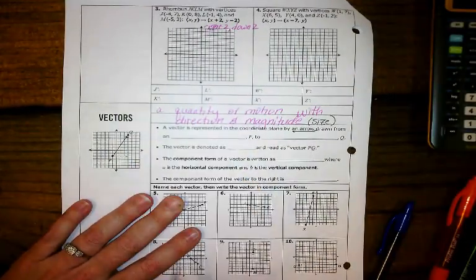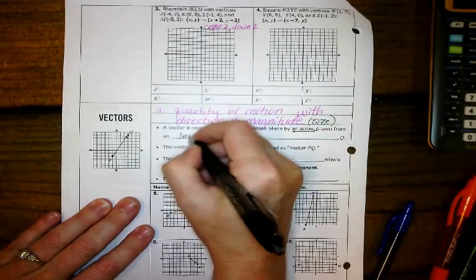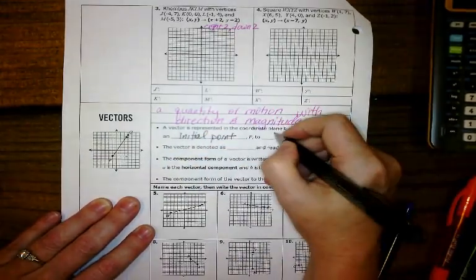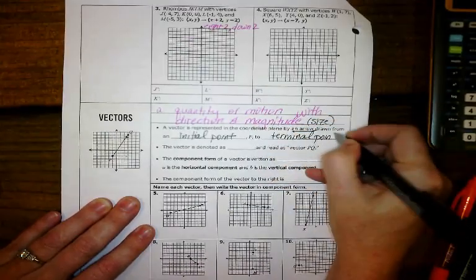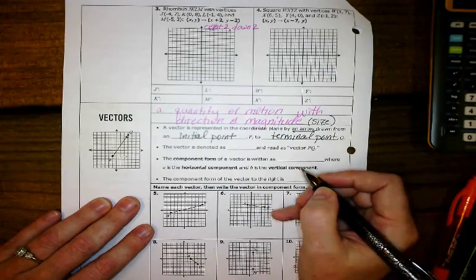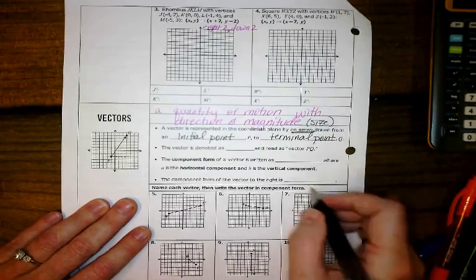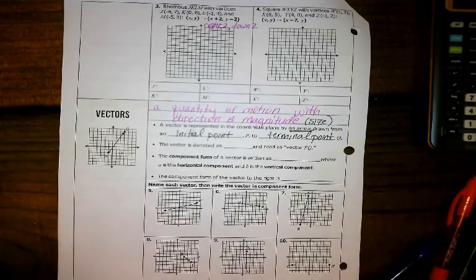So it's represented by an arrow from an initial point to a terminal point. Guess what terminal means? End. So like when you go to the airport and you're in the terminal waiting for your plane, or you get off the plane, it's literally the end point of your flight. Even when it's the beginning point of your flight, it's the end point. Okay? So you've got a beginning and an end, an initial and a terminal.